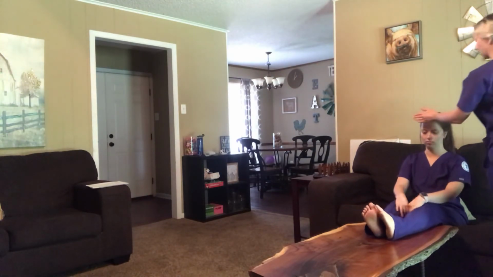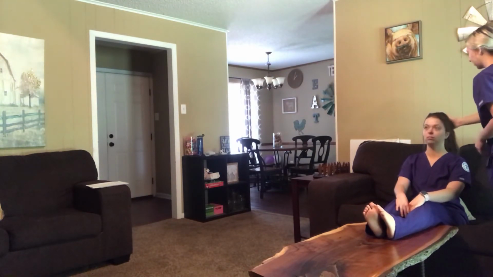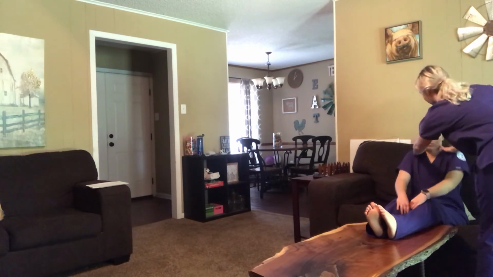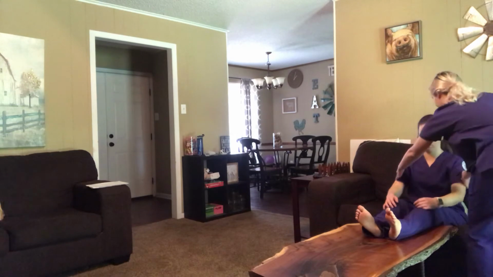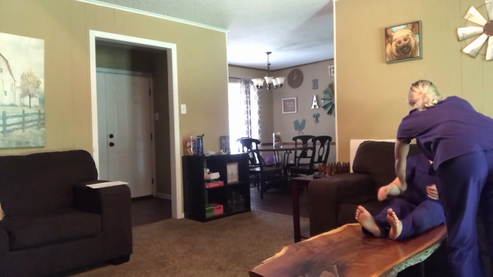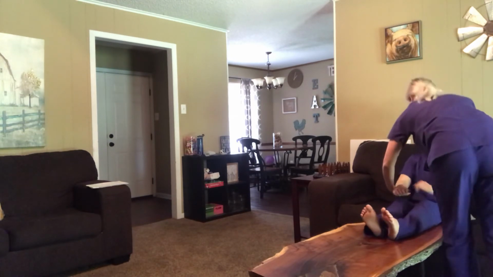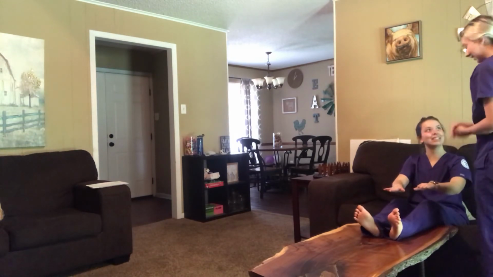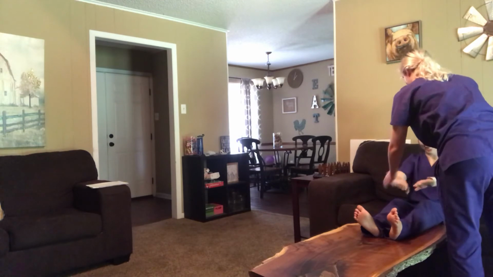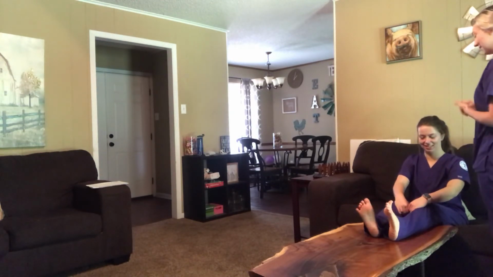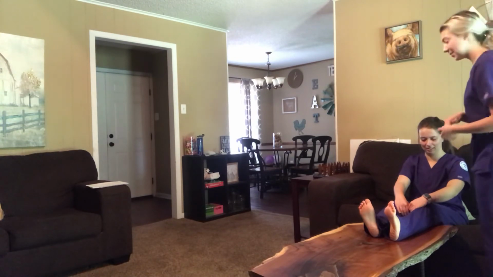If you could push your head forward, okay, and then backward, and then this side, other side. All right, push your shoulders up, push your shoulders out, push your arms out, push your arms in, push your arms up, push your arms down. Okay, we're also going to do hands. All right, so there is full strength, bilaterally equal in the upper extremities.